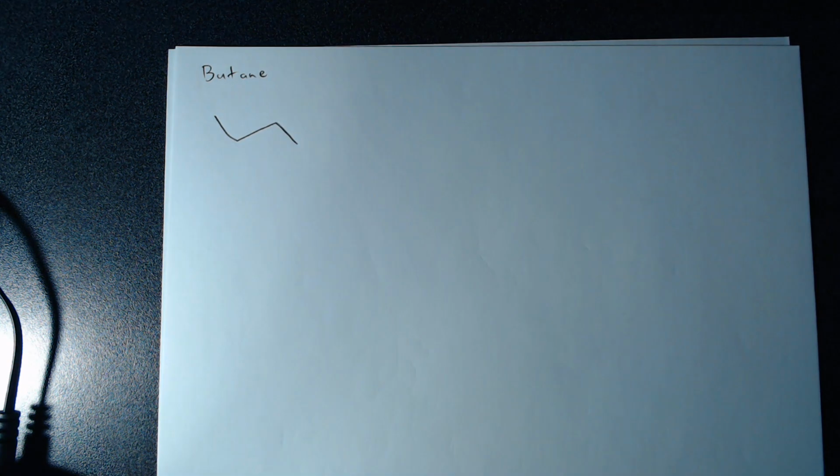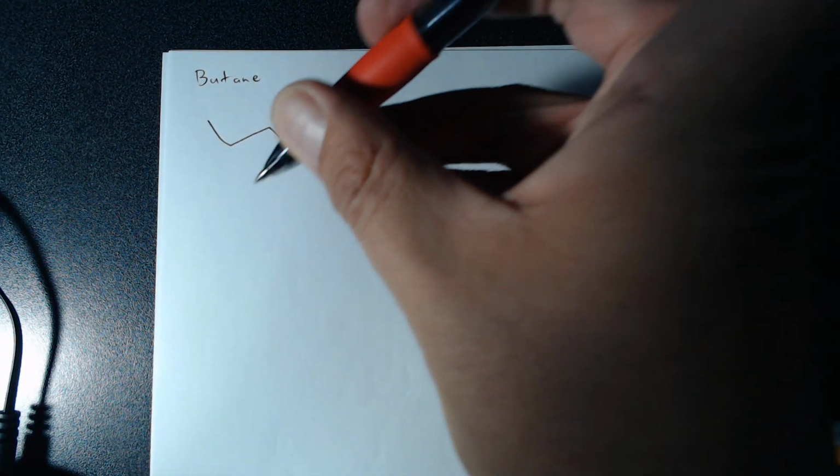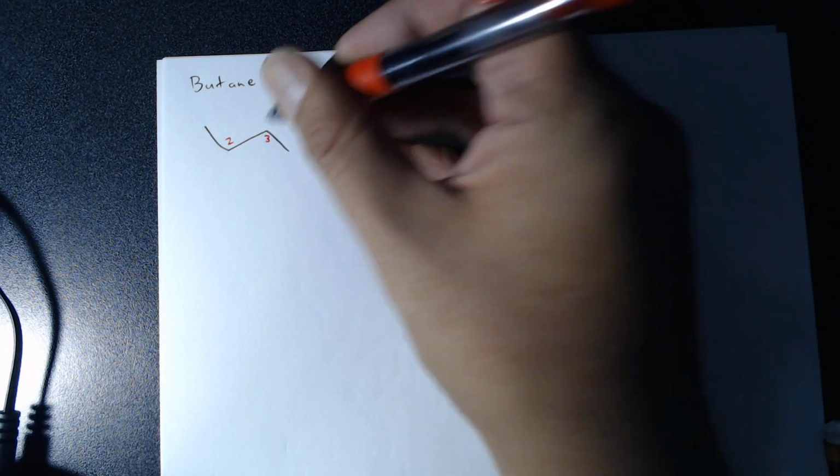So I want to take a look at a couple different views here, and then we're going to do the whole bond rotation thing again. So here we have butane, like that. Typically, when you're asked to draw these conformations, the person asking will specify what carbons you're looking at. The most notable ones for this particular problem would be looking down C2 to C3. So this is carbon 2 to carbon 3.